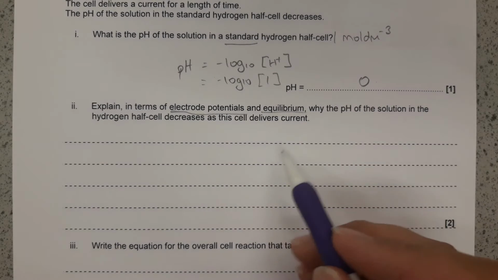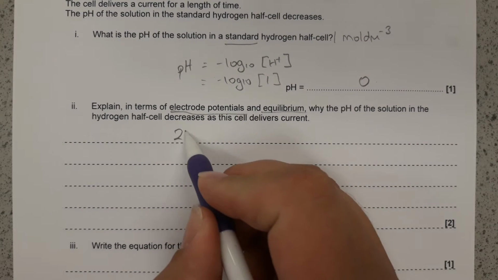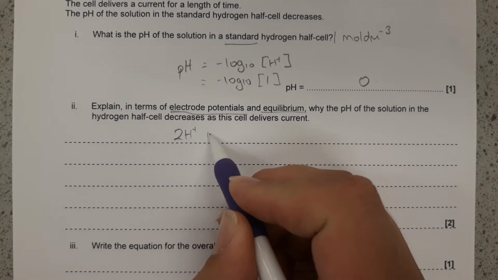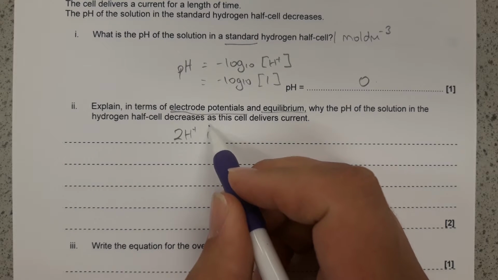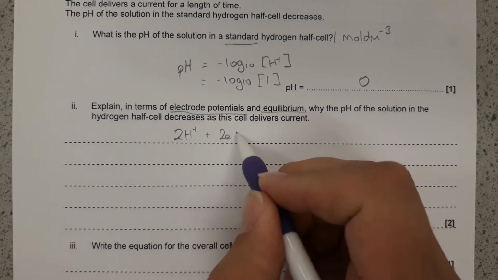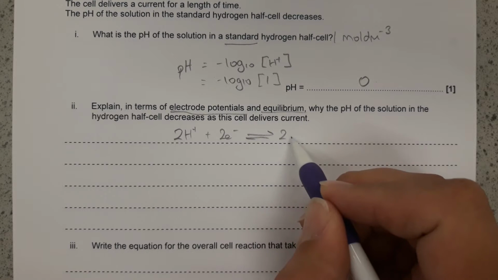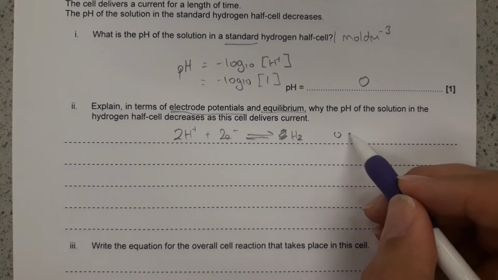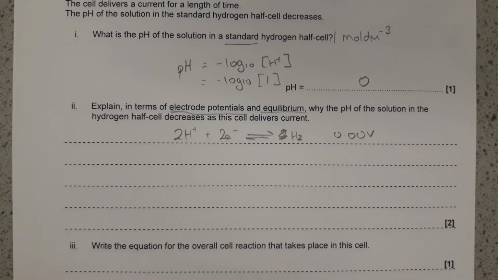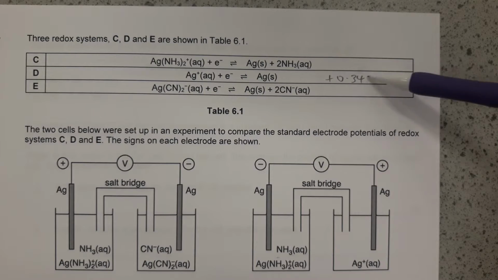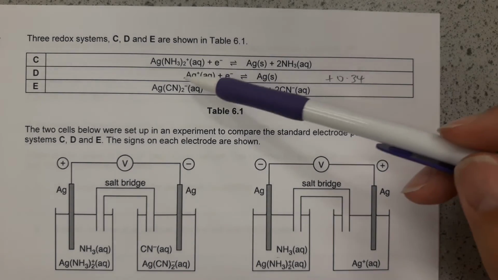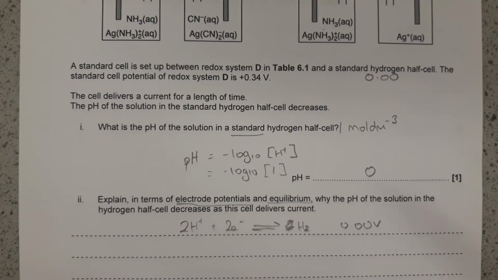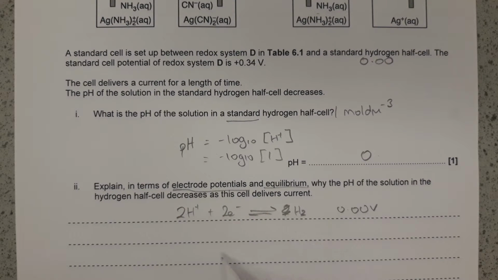Okay, so if you think about it, your standard hydrogen half cell is 2H+ + 2e- gives you H2. Okay, now because this has got a standard electrode potential of 0 volts, and the silver half cell, which we worked out earlier on, is more positive, the silver half cell will reduce, causing the hydrogen half cell to oxidise.